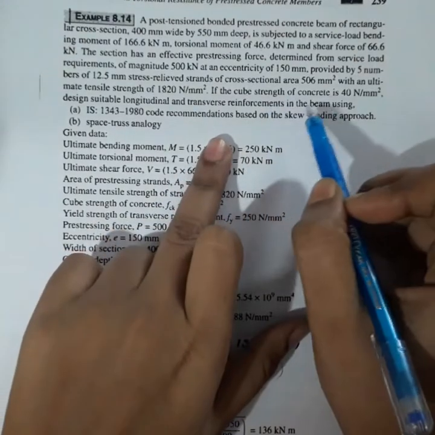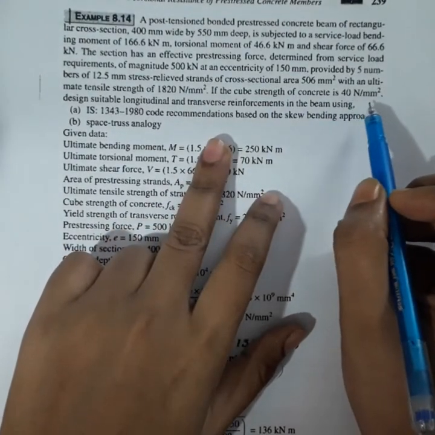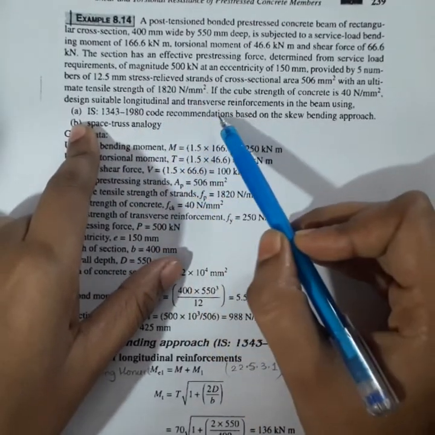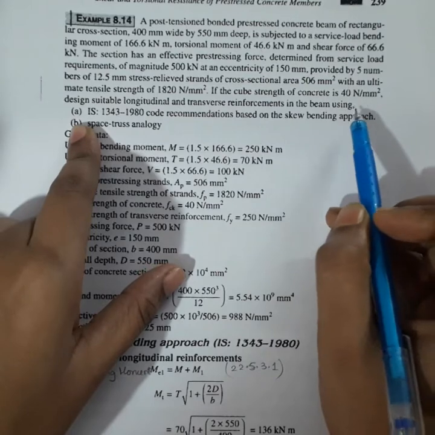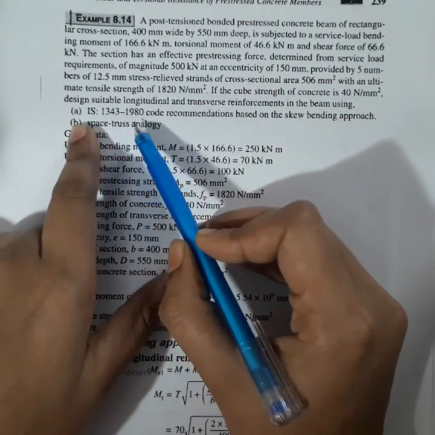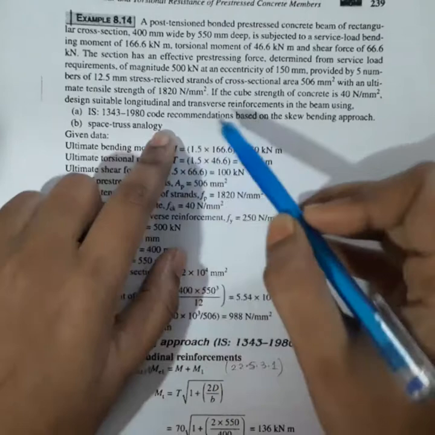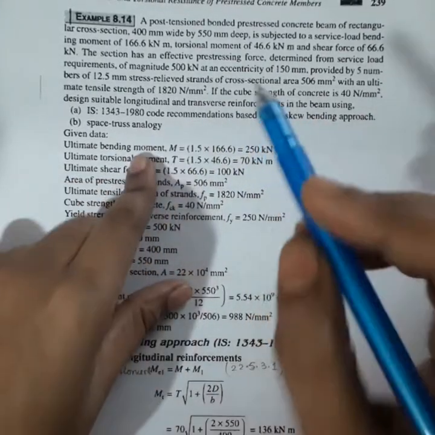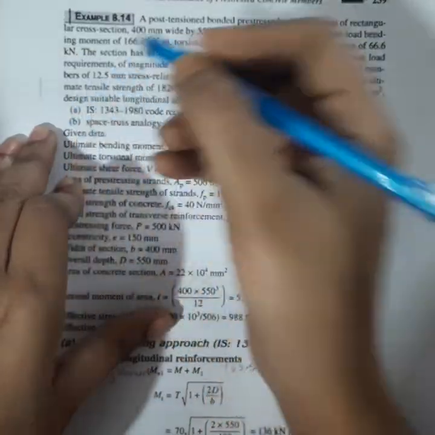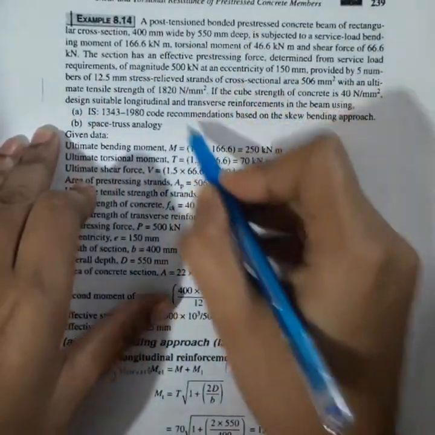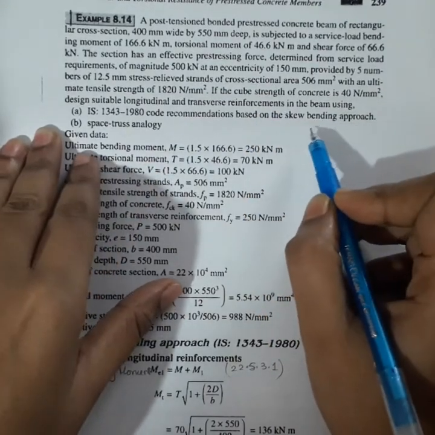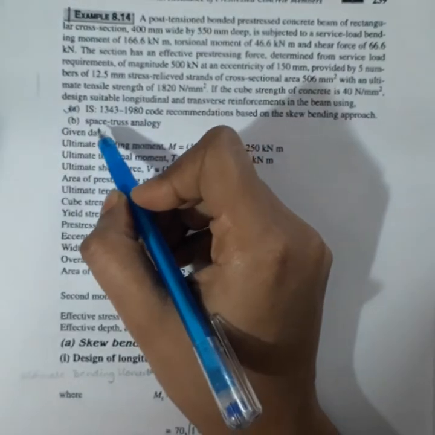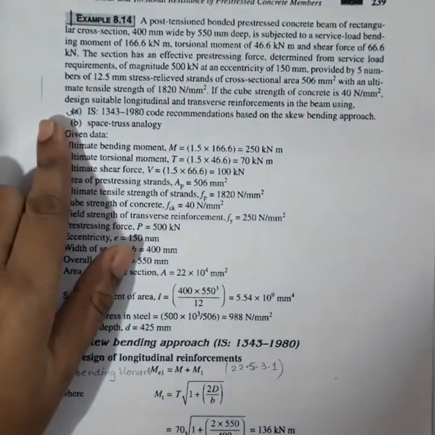If the cube strength of concrete is 40 Newton per millimeter square, design suitable longitudinal and transverse reinforcement in the beam using IS 1343 1980 code recommendation based on skew bending approach. Well, we will be conducting this problem today based on the skew bending approach only. We will not be adopting the prestress analogy.